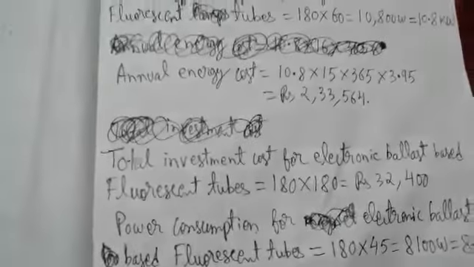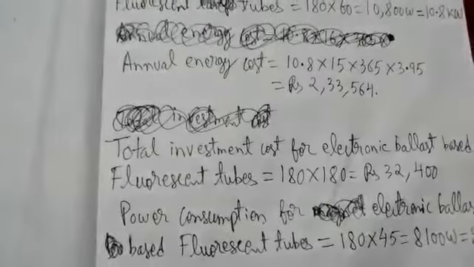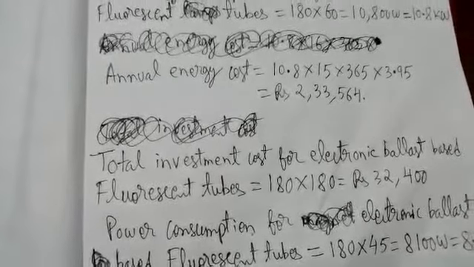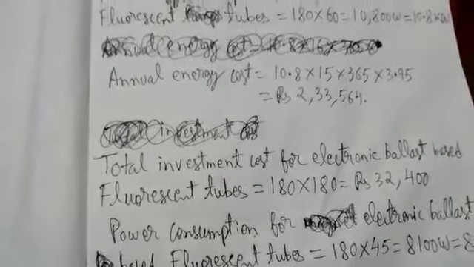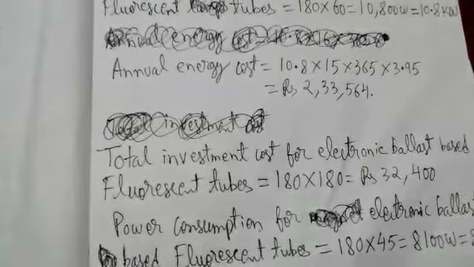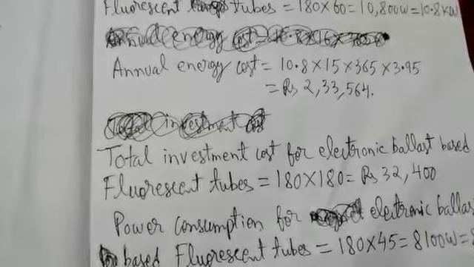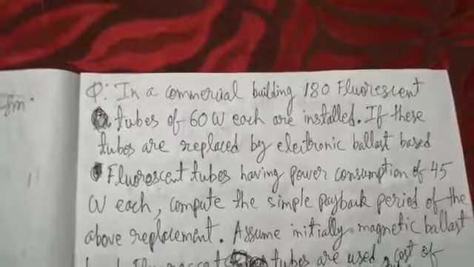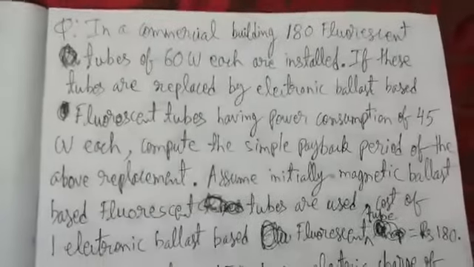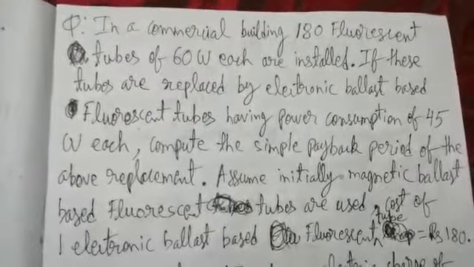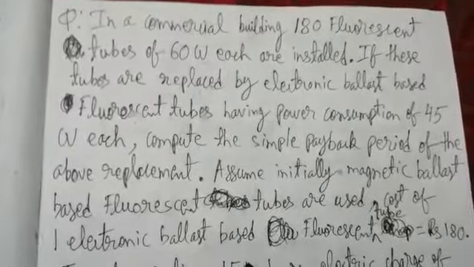Now suppose we have replaced all the magnetic ballast based fluorescent tubes with the electronic ballast based fluorescent tubes, then what will be the investment cost? Now investment cost will be, the number of fluorescent tubes here will remain the same, 180, isn't it? 180 fluorescent tubes of magnetic ballast are to be replaced by 180 electronic ballast based fluorescent tubes.